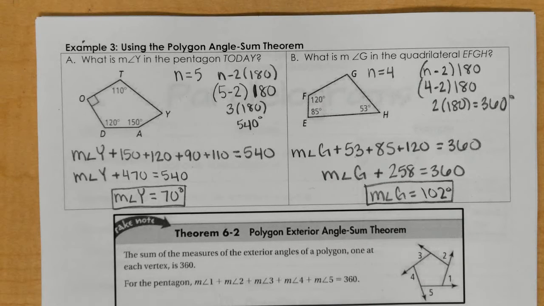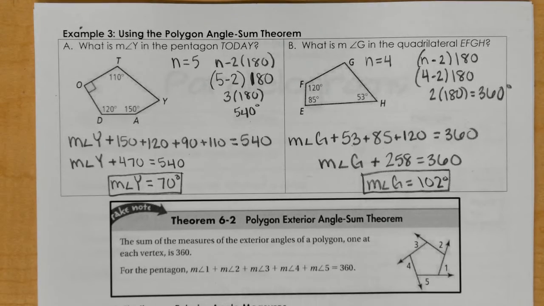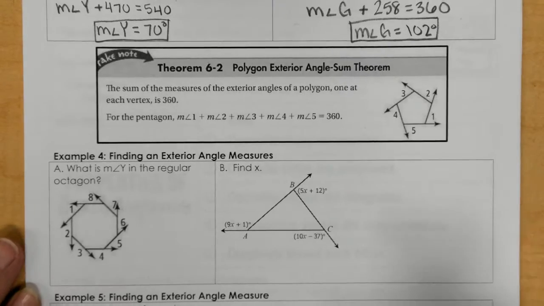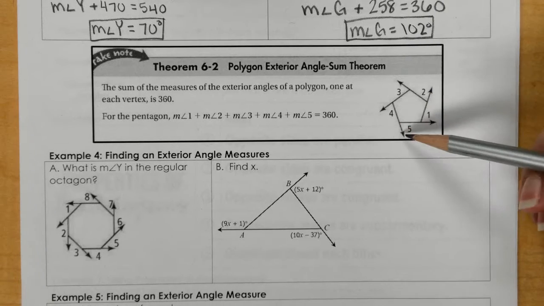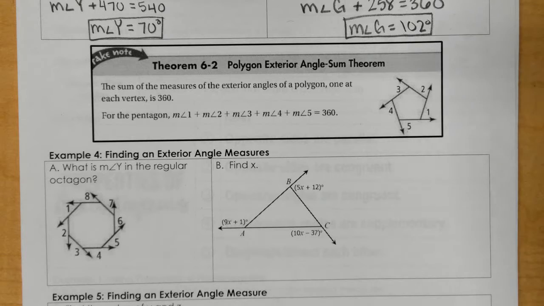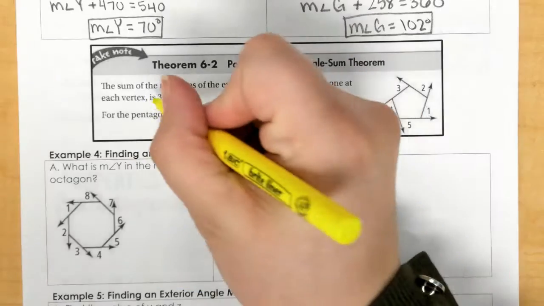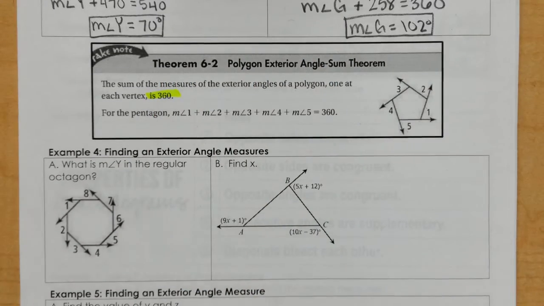Okay. In example 4, this one has to do with this exterior angle. First of all, you have to know that all of the exterior angles, which are the outside of the polygon, if you were to add them all together, it's always 360 degrees. It does not matter what shape or polygon you're given, it will always add to 360 degrees.